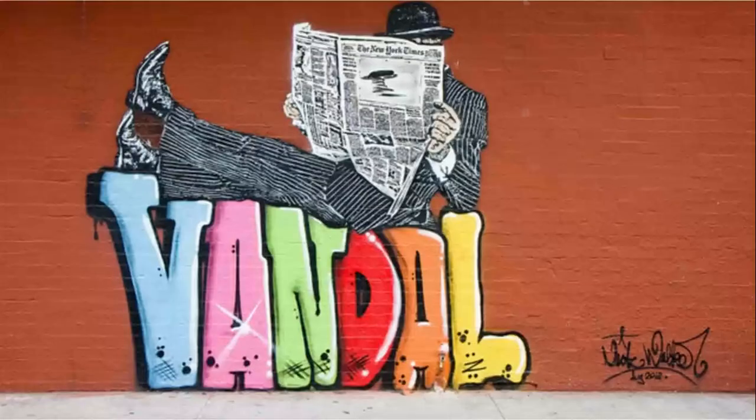Now take a look at this artwork. It says vandal, but there is a suited man on top reading a newspaper. What is the feeling that this one specifically gives to you? What are some of the things that you read into it?